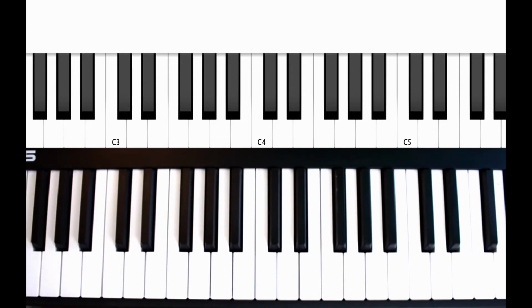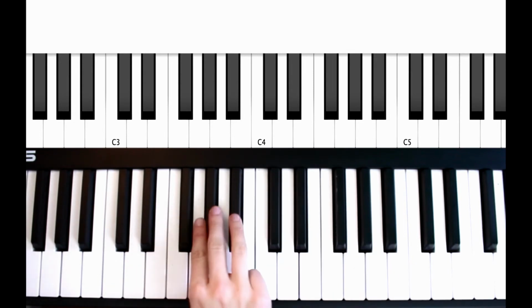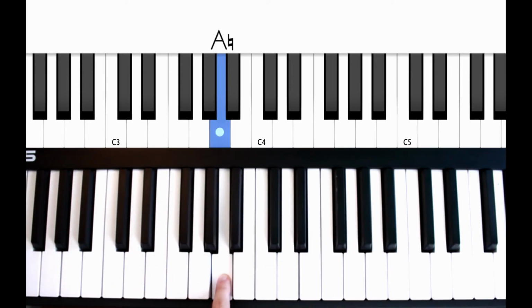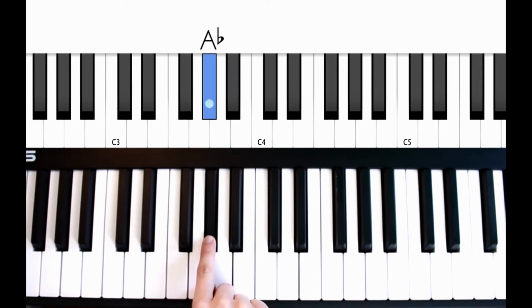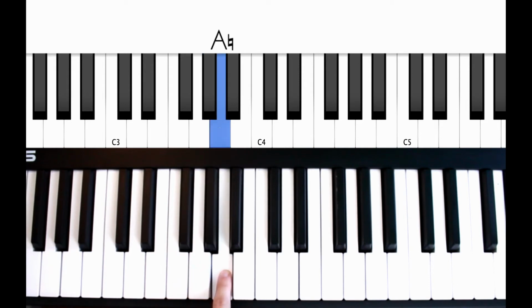Now, flats. Flats are exactly the opposite of making a note sharp. So instead of raising it to the right a half step, we're lowering it to the left by a half step. So again, let's use our trusty A. Find A. To find A flat, we go to the left a half step. This is A flat. Again, A, down a half step, A flat.